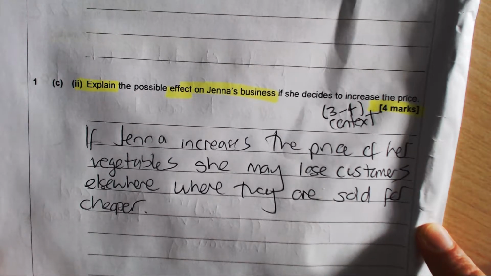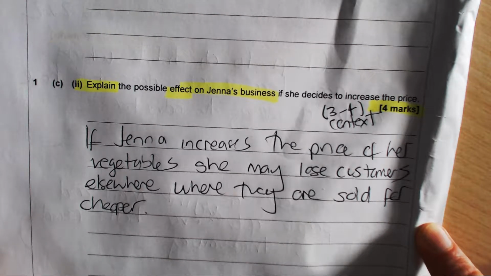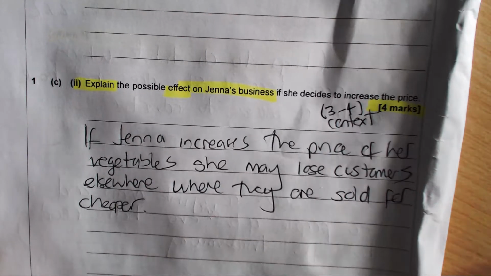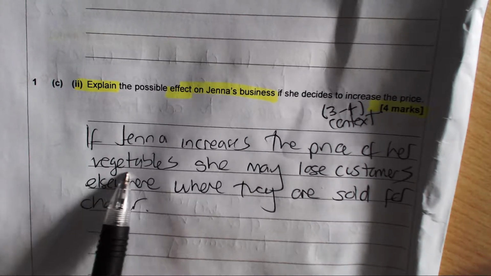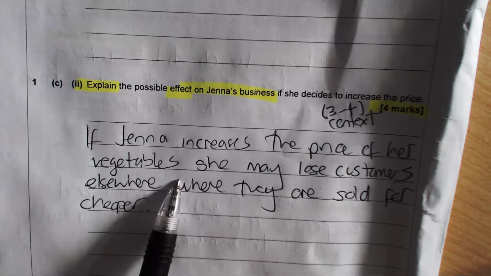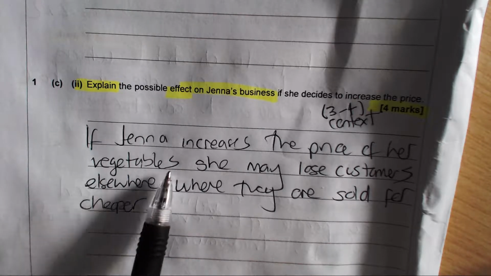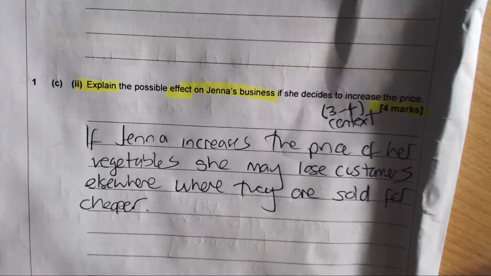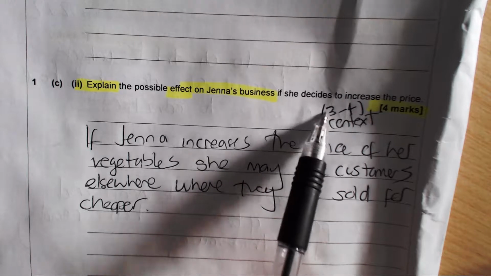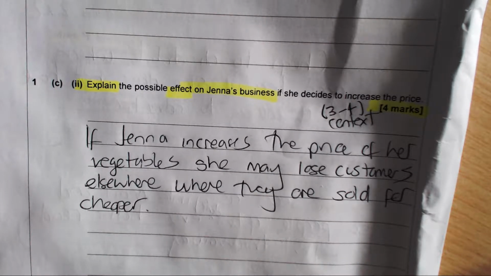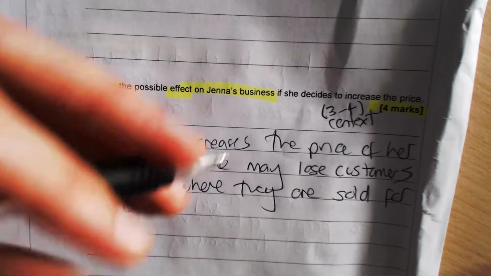So that's my first point, because the fact is, if she does increase his price, she is potentially going to lose some of her customers, and they might go and buy their vegetables from elsewhere. Now we can see that this question here does have some context. It's not explicit, because if you think about it, you could just write phones there or burgers there. So it's not explicitly in context yet, but it certainly is there and a possible effect. So we want to go for these 3 to 4. At the moment it's kind of light in terms of being in context. How can we really get it within the context of the case study? Here's how we can start to develop that.